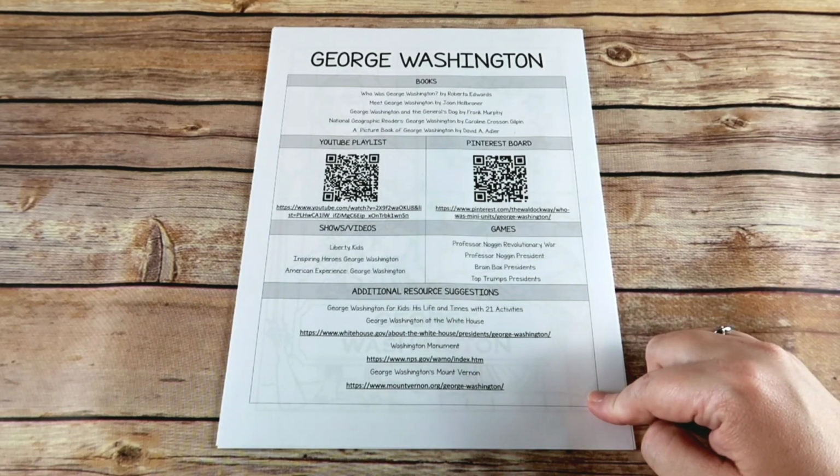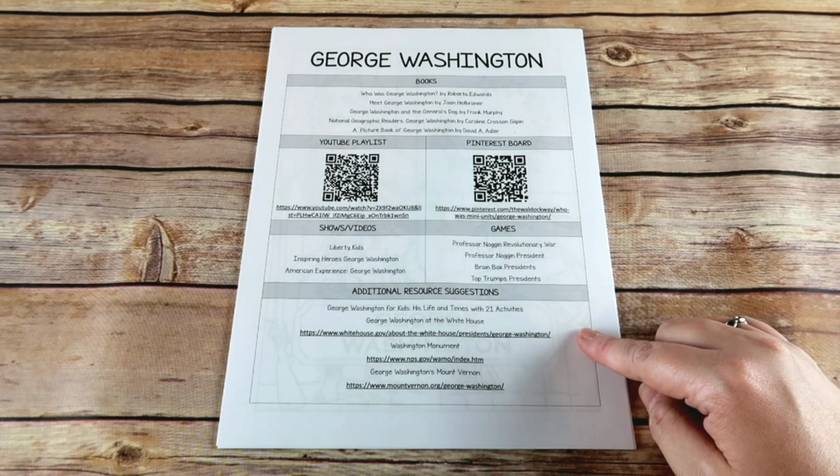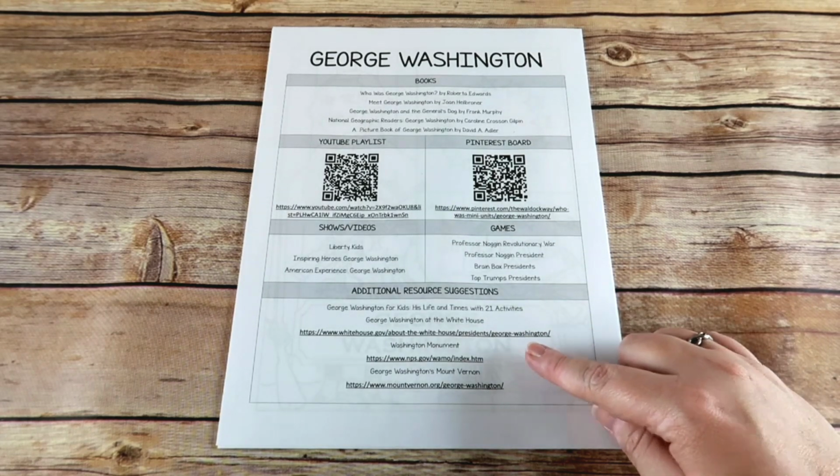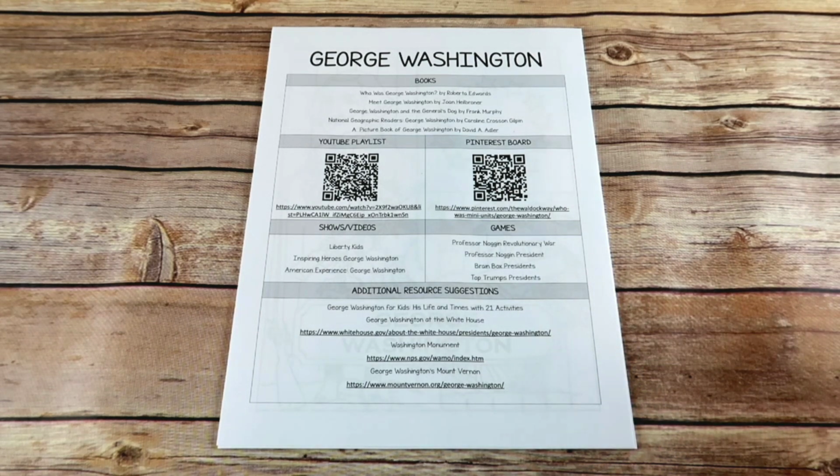I also include additional resource suggestions. So those are things like activity books or just links for further research. So here there is a link for George Washington's time at the White House, the Washington Monument, and Mount Vernon so that you can learn more about those things. So this is your main kind of core of your unit study. It's going to give you all of the books you're going to read, your YouTube playlist, your Pinterest board, the shows to watch, the games to play, and any additional resources.